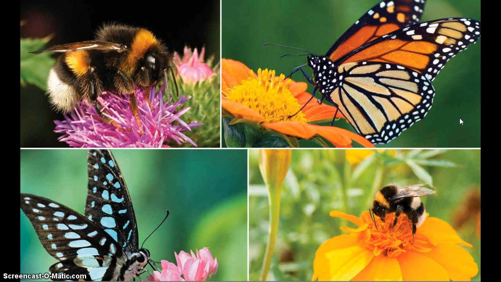There are many types of pollinators, such as birds and small mammals, but insects are the number one pollinator of flowering plants. The flowers of a flowering plant are designed to attract different types of pollinators, but especially insects.